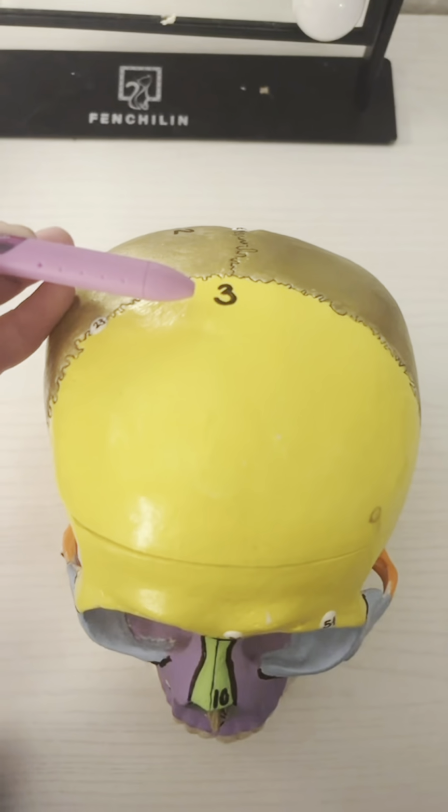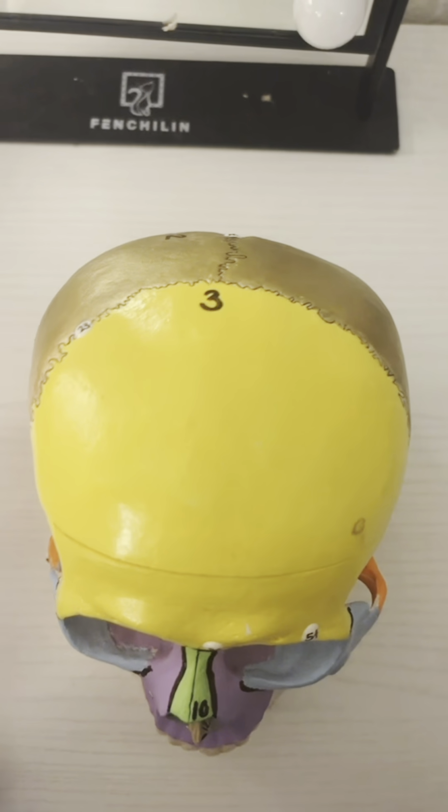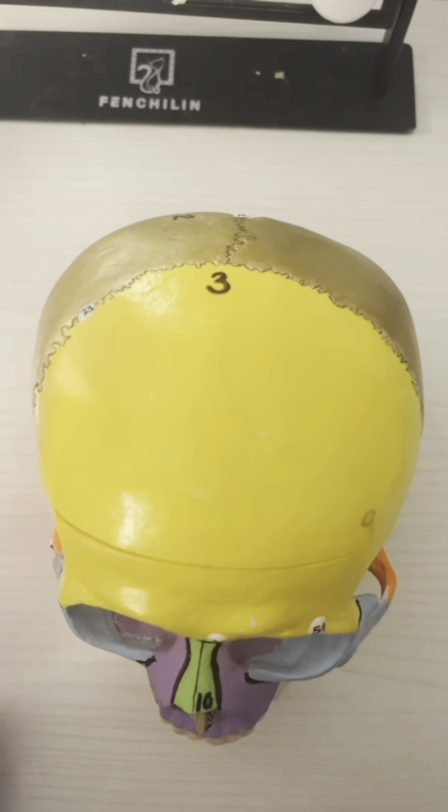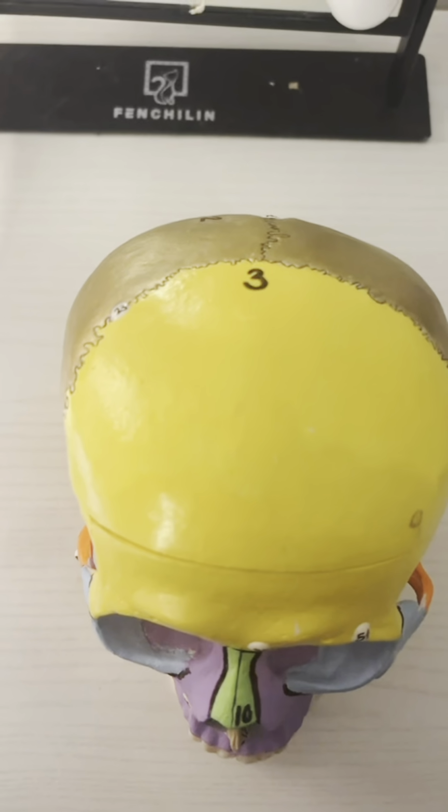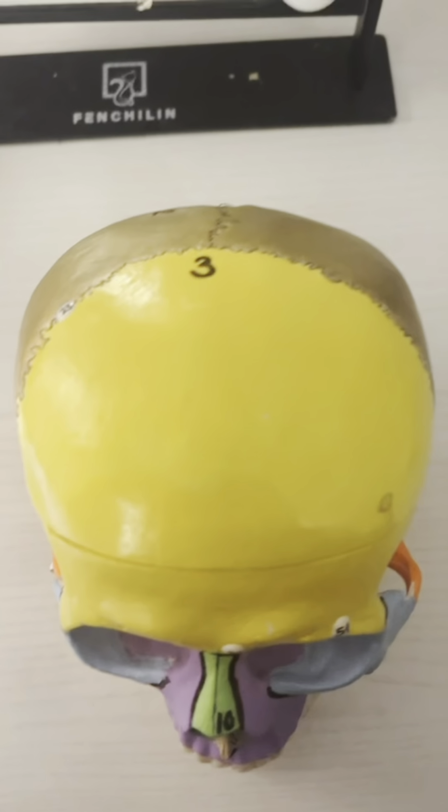For bone number 3, we have the facial bones, which form the framework of the face and support structures such as the eyes, nose, and mouth. They also help protect sensory organs and provide attachment points for muscles involved in facial expression and chewing.